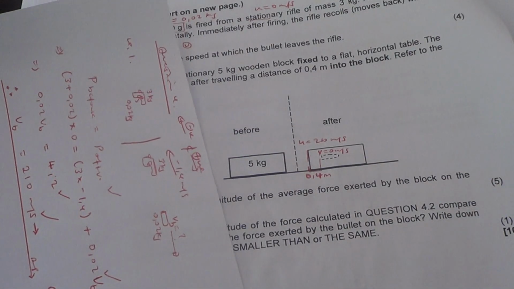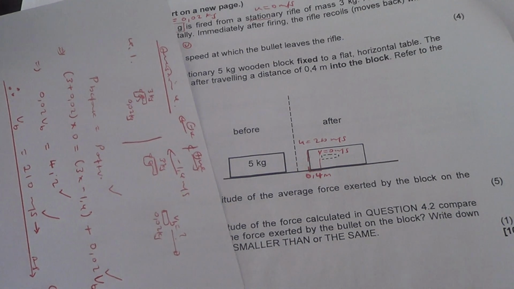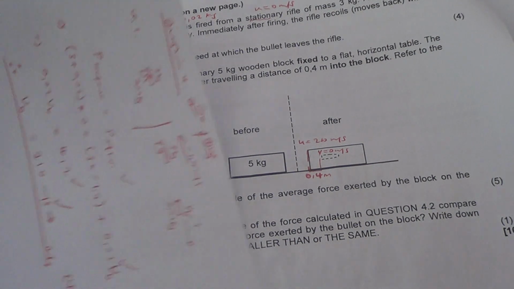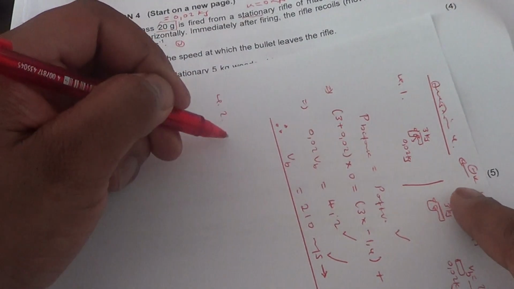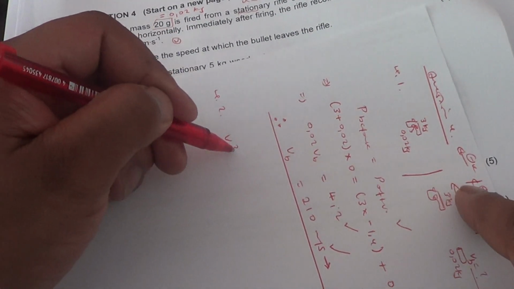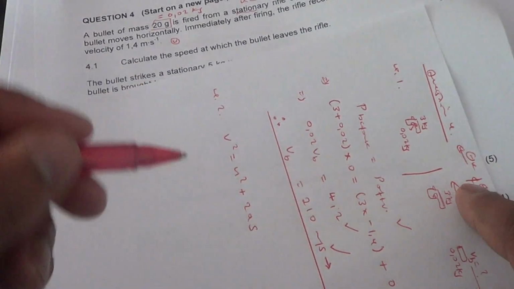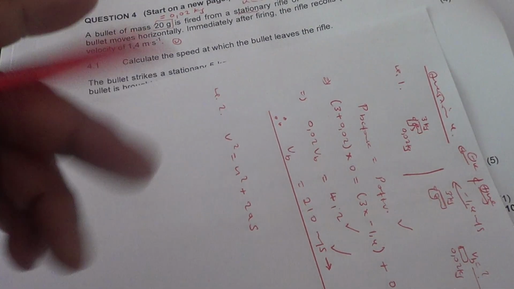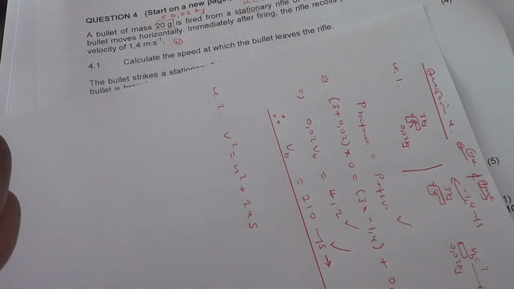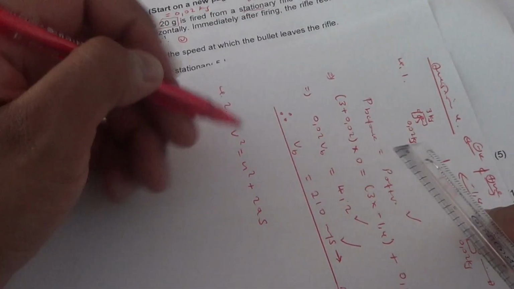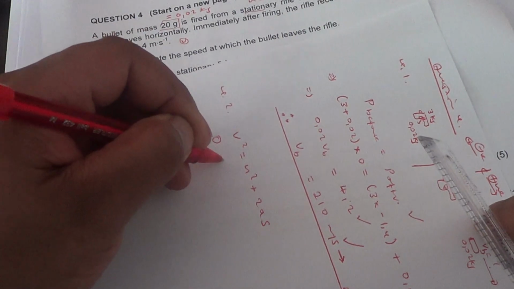But now we don't know time. We only have the initial velocity, the final velocity, which is 0, and the displacement. So the best one is to use this formula: v squared equals u squared plus 2as. Of course, this is now linear motion, so I'm going to use acceleration instead of a gravitational situation. The final velocity is 0.